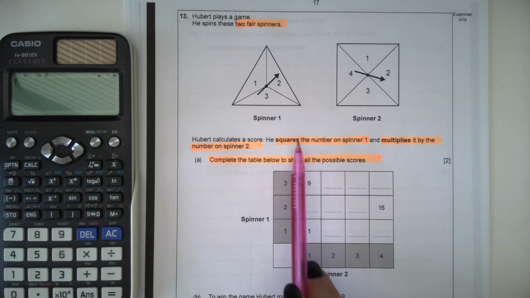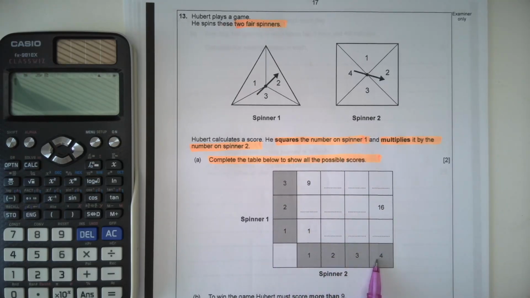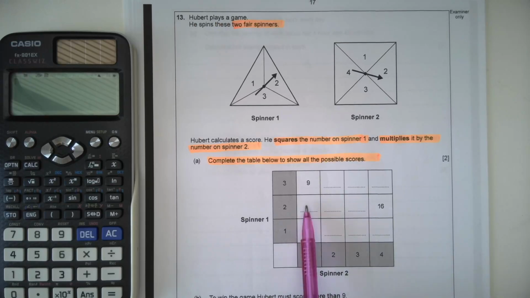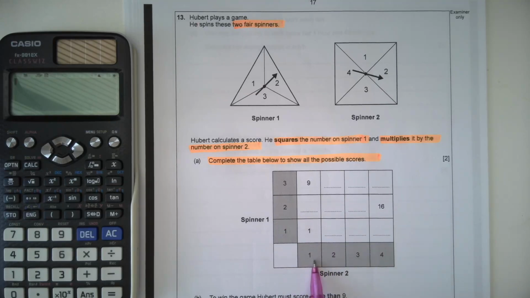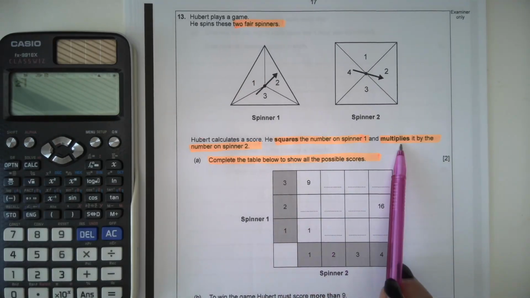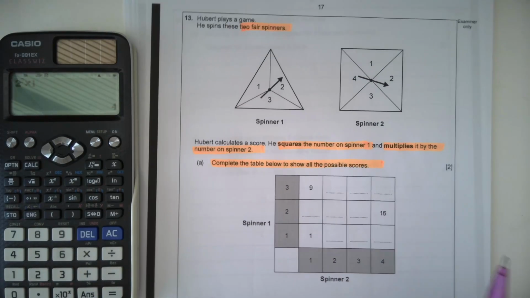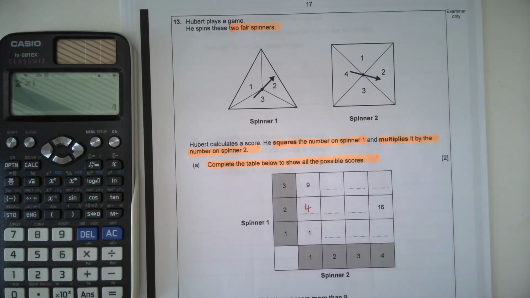Okay, so he squares the number on spinner 1 and then multiplies it by the number on spinner 2. So let's fill in this box here. So the number on spinner 1 is 2 and the number on spinner 2 is 1. So he's going to do 2 squared and then he's going to multiply it by spinner 2. So he's going to multiply that by 1, which gives us 4. Okay, we've dealt with that now. So we're going to do this column here.